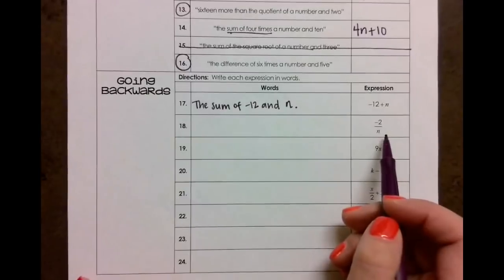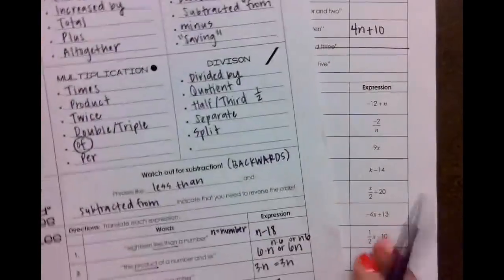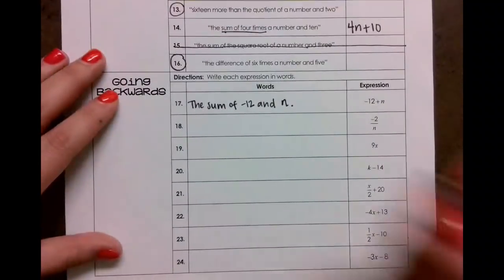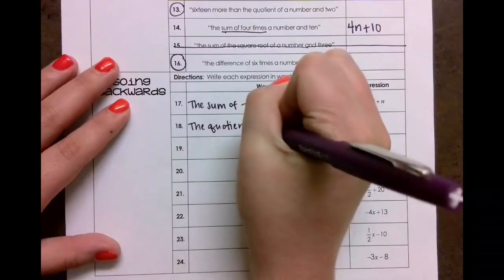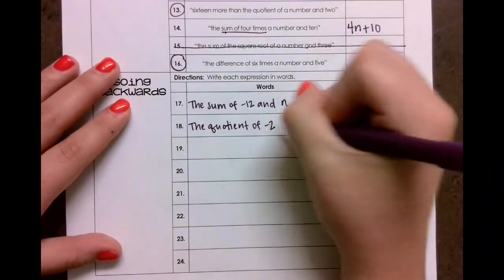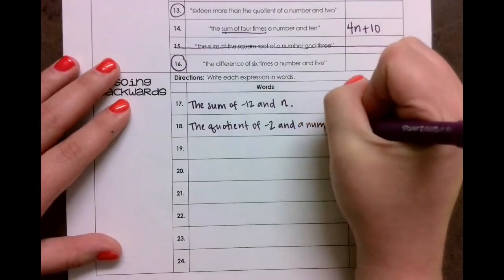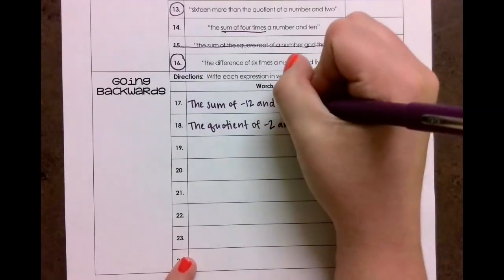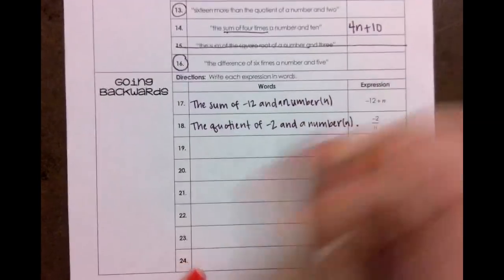Now, what about the next one, 18? I've got -2 divided by n. Let's see. Let's look at the front page. Division. That's definitely division. I'm going to go with quotient. See, because quotient has to do with division. So remember, the quotient is the answer. So the quotient of -2 and a number. So here I wrote and n. What I want you to do is write and a number. Same thing, which is just n, right?